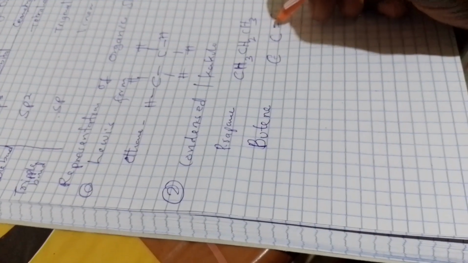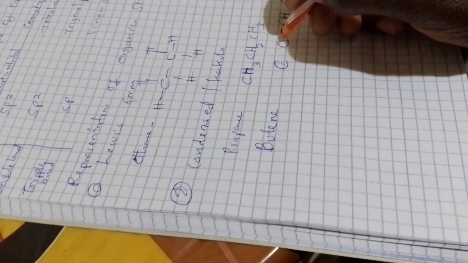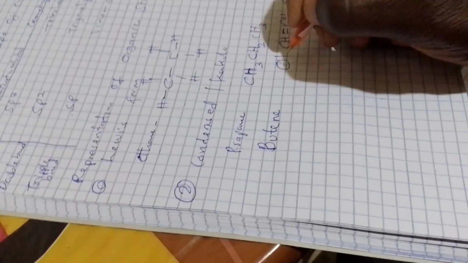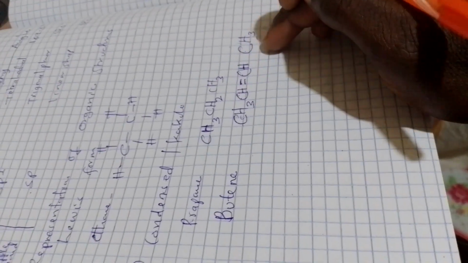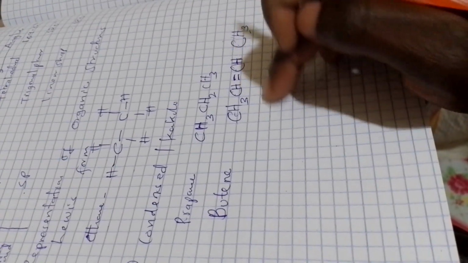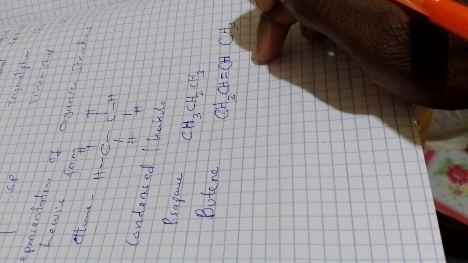That means we'll put a hydrogen here, and then we put 3 hydrogen atoms here. Then we put 1 hydrogen atom here, and then we put another 3 hydrogen atoms here. So this is how the condensed structure of butane looks.